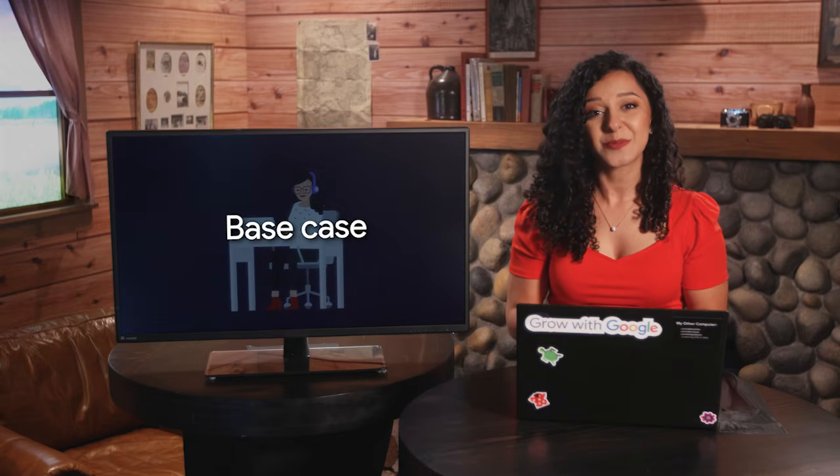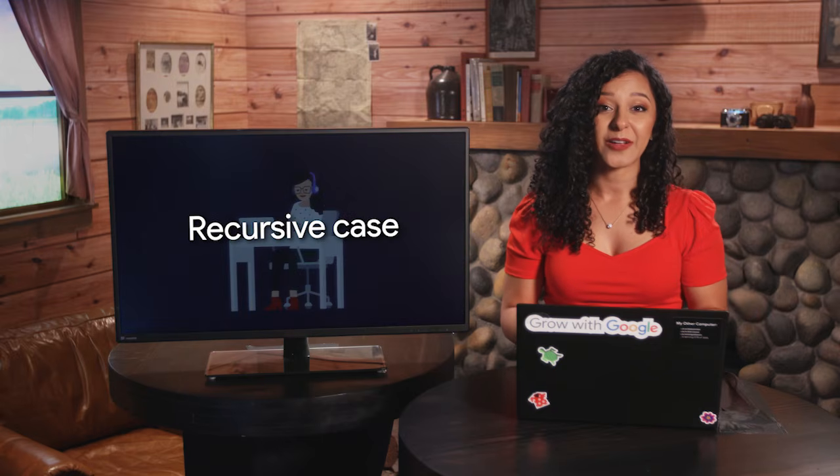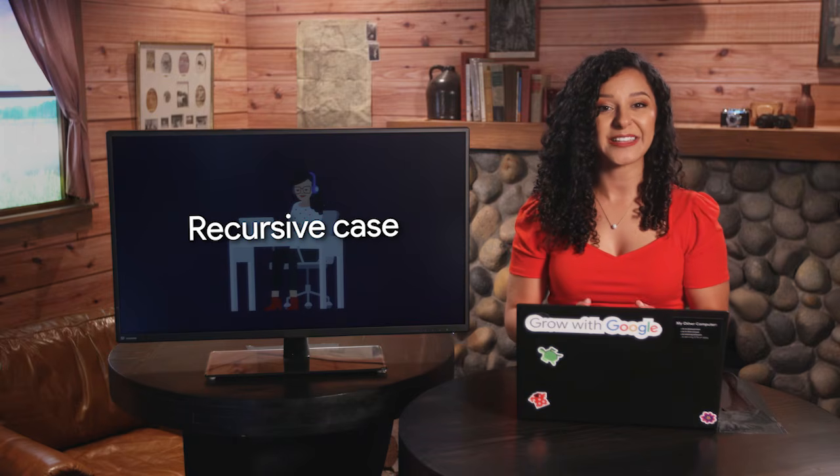The base case would be a directory with no subdirectories. For this case, the function would just return the amount of files. The recursive case would be calling the recursive function for each of the contained subdirectories. The return value of a given function call would be the sum of all the files in that directory plus all the files in the contained subdirectories.